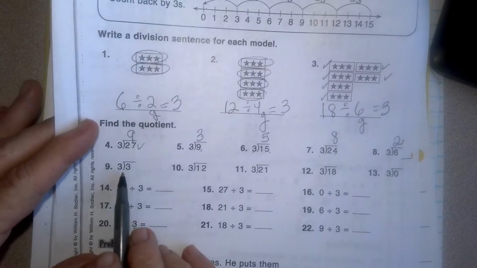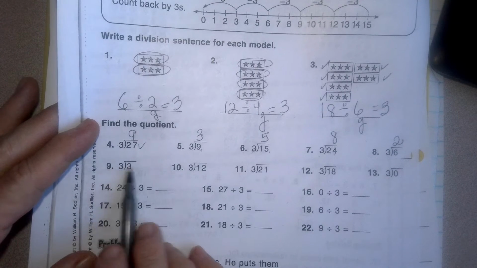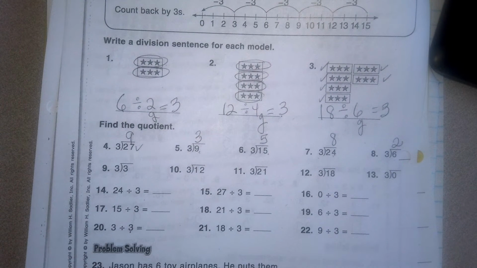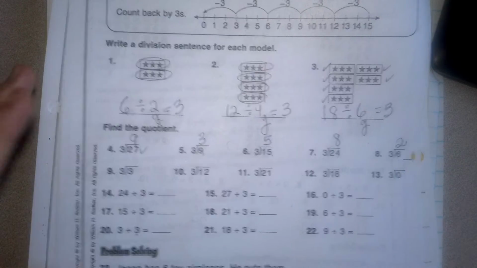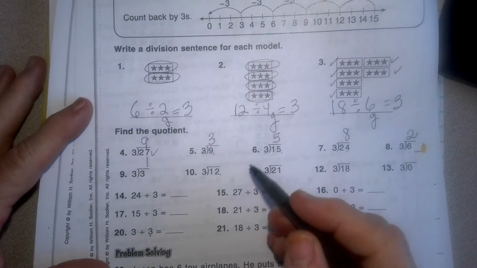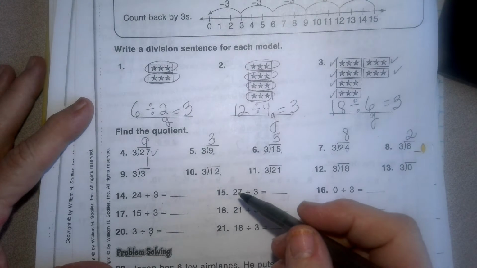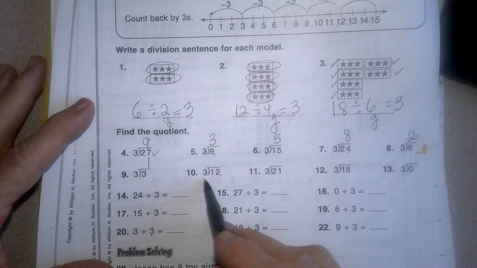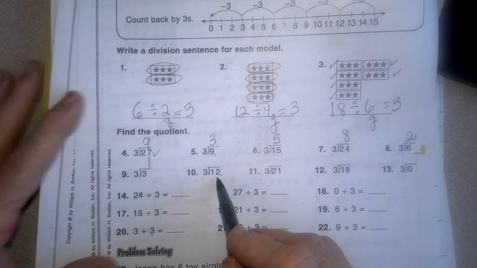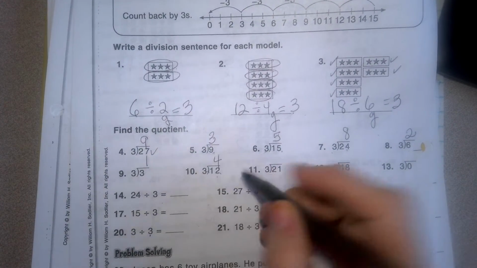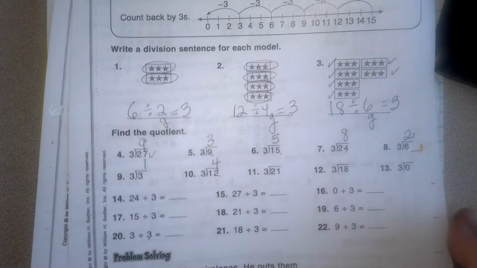Then, let's look at this one. 3 divided by 3 is what? 1. So go ahead and put the 1 on top. Is 1. And then 3 into 12 is? 4. This one. 3 into 4 goes how many times? How many 3s are in 12? 4. And again, always double check. 4 times 3 is 12.